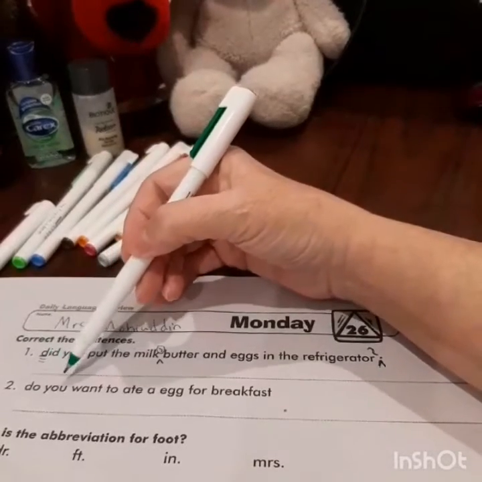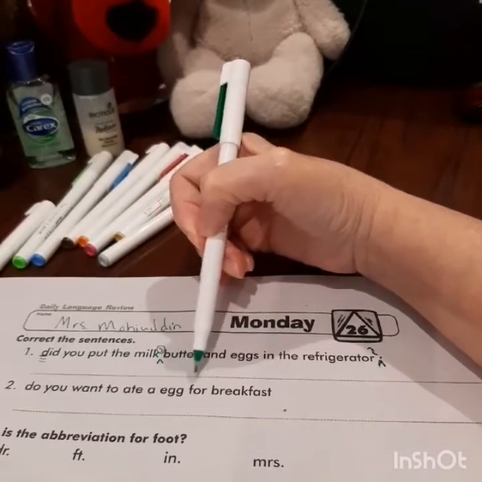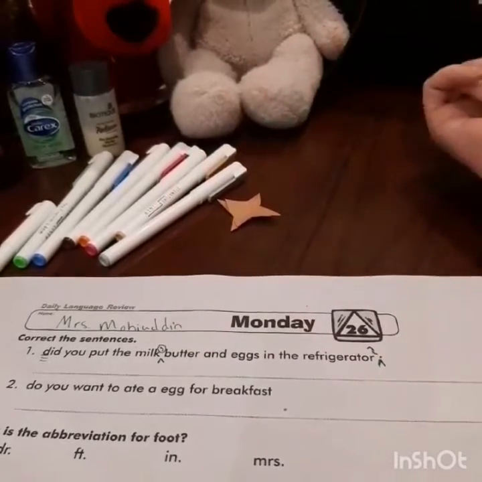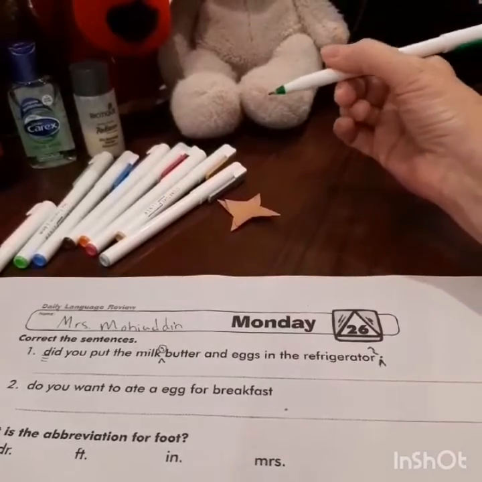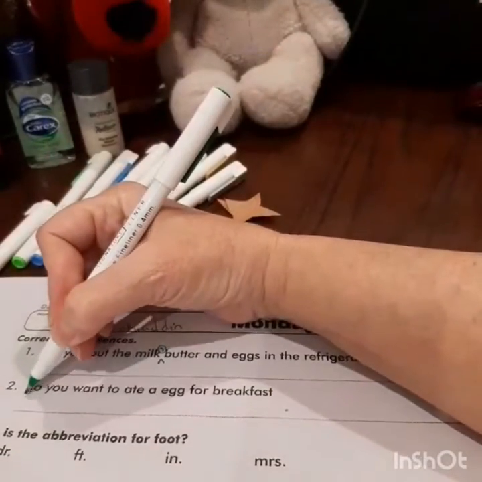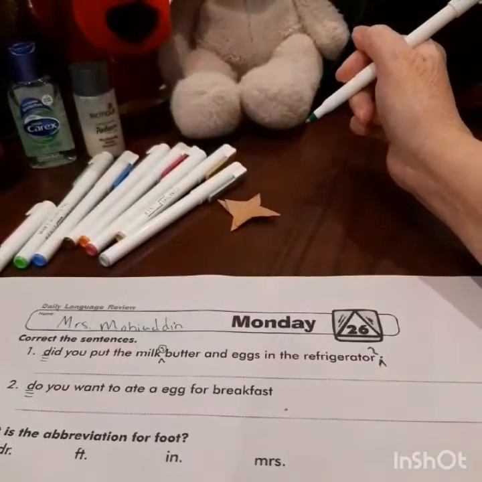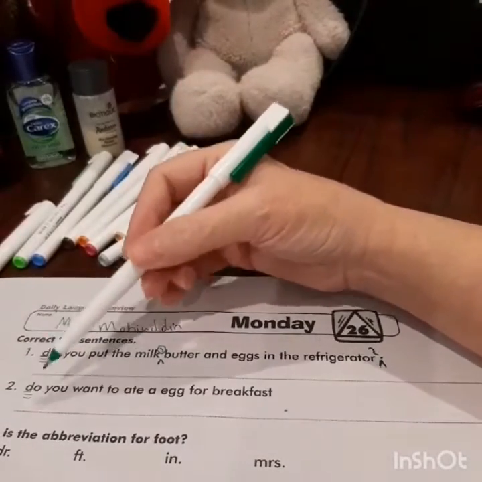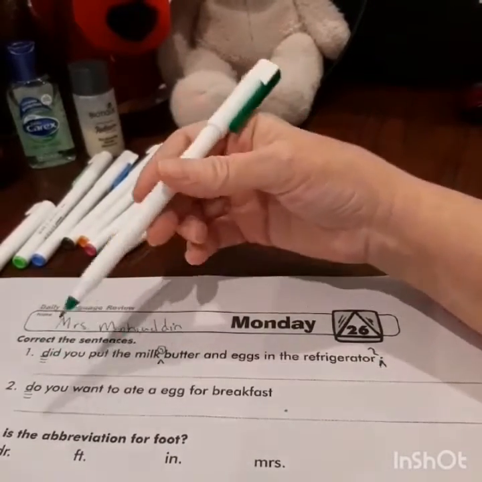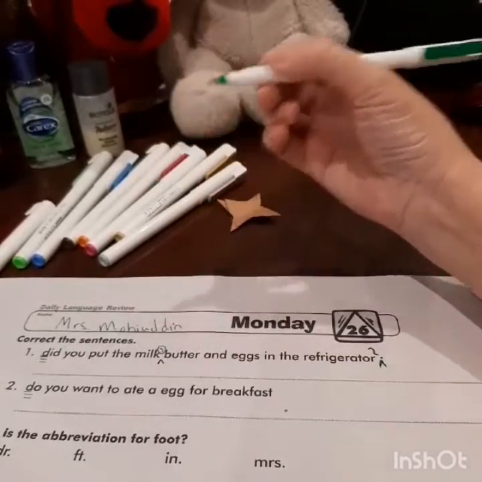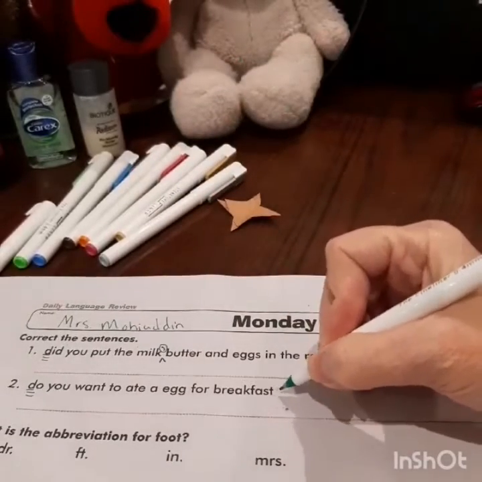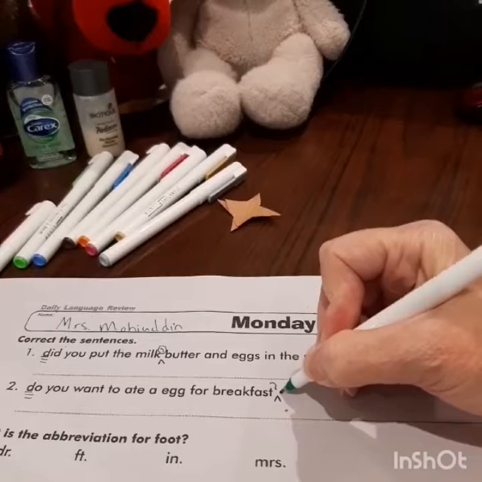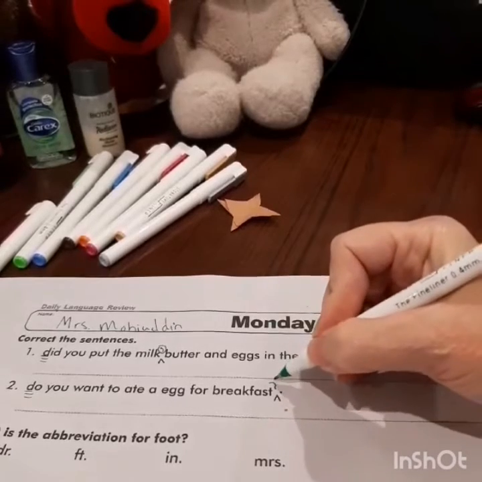Number 2, do you want to eat an egg for breakfast? It's even hard to say, it's so messed up. Okay? First thing, we always start the sentence with a capital letter. So I'm going to put 3 lines. That's my editing mark to tell me I have to put a capital letter. Okay, do is very much like did. When you start a question with do, usually you're waiting for an answer. Okay, so that means it's a question. And we're going to put a little caret here, which is a little triangle shaped thing. And we're going to put a question mark. Tells me I need to insert a question mark here.